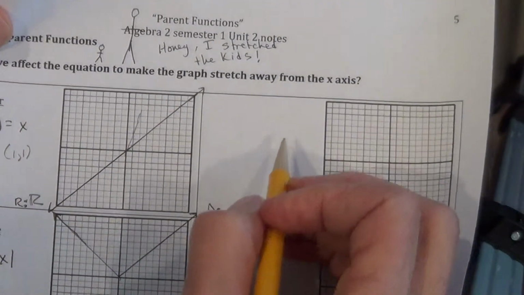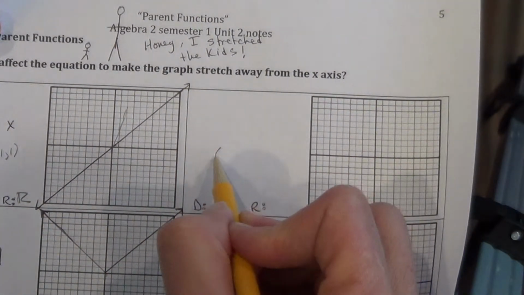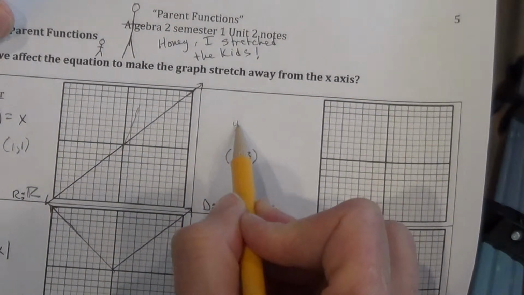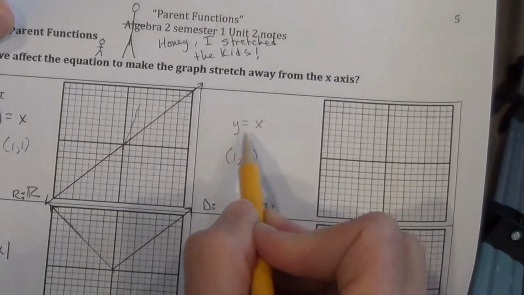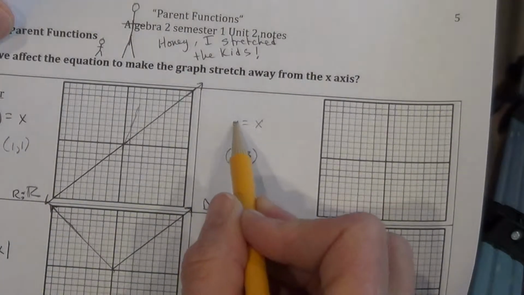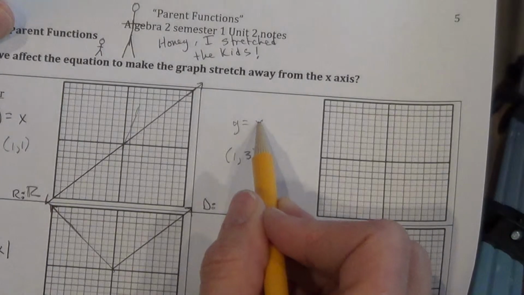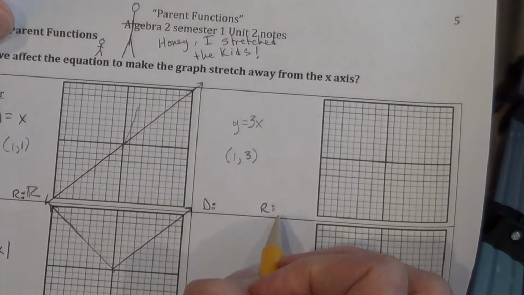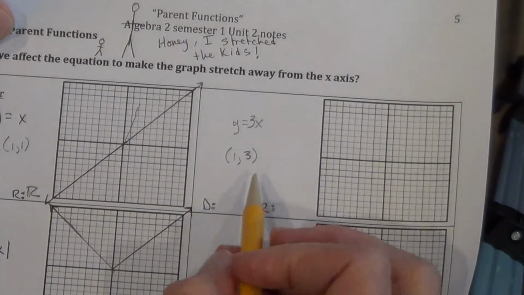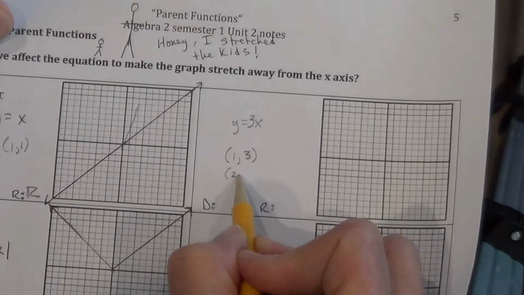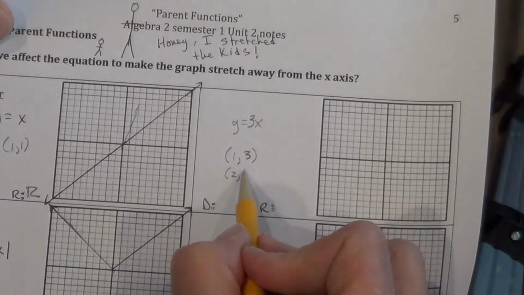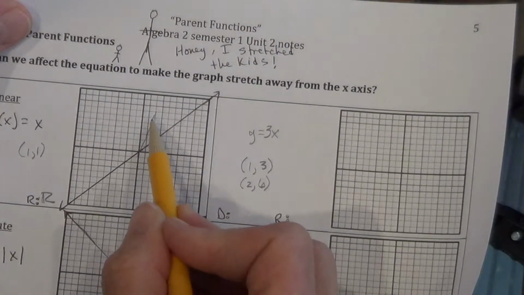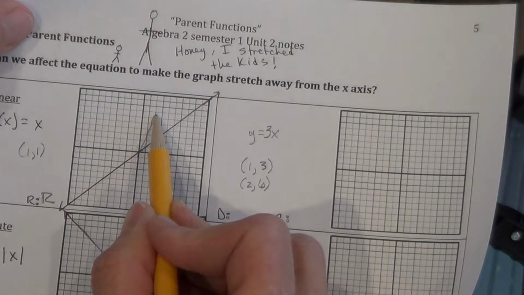Well, we now want it to become 1, 3. So we take our parent function, which was 1, 1. We say, well, we want to make that y value become 3. If this is a 1, we can simply put a 3 in there and multiply it by 3, we'll get the 3 value. Now let's check it out and see if it works for 2. If we plug in 2, 2 times 3 would be 6. And if we come over to our parent function over at 2, it was 2, 2. Whoo, it goes up to 6. That's exactly what we're wanting.